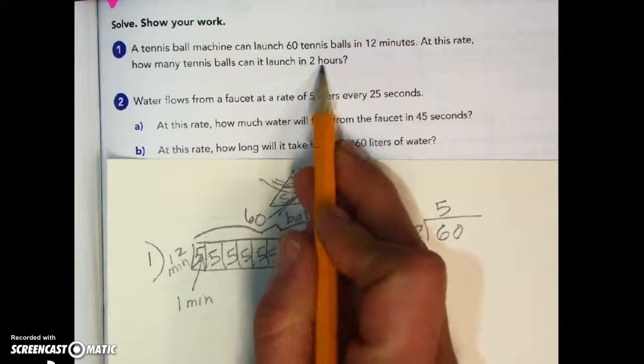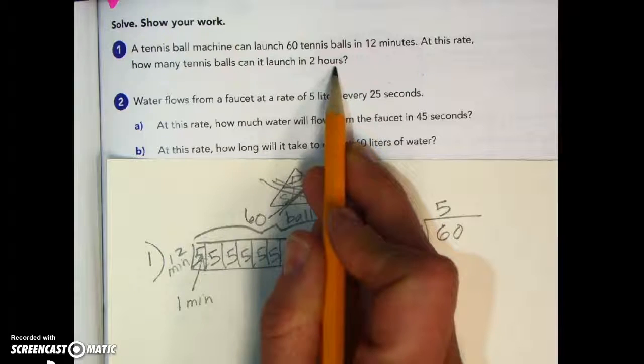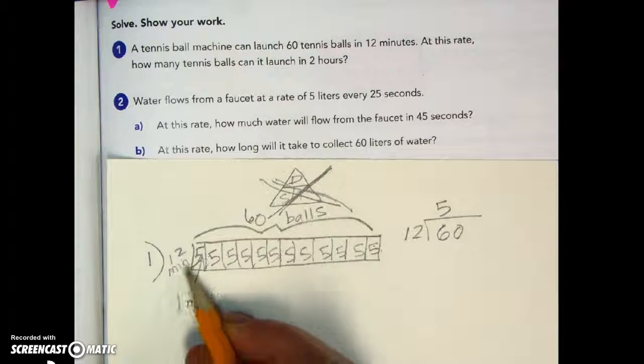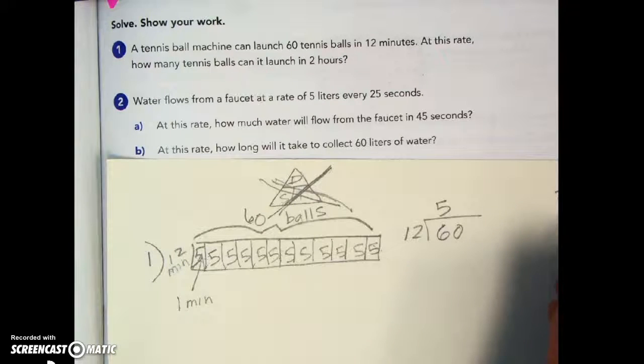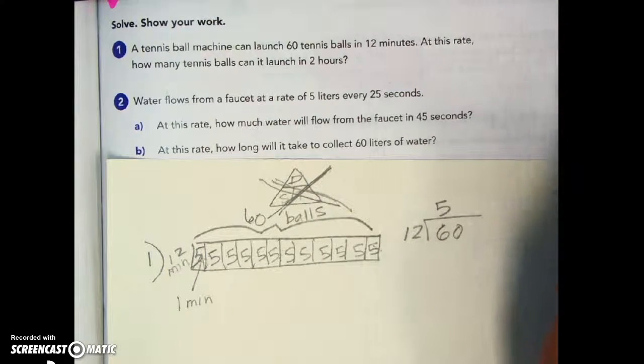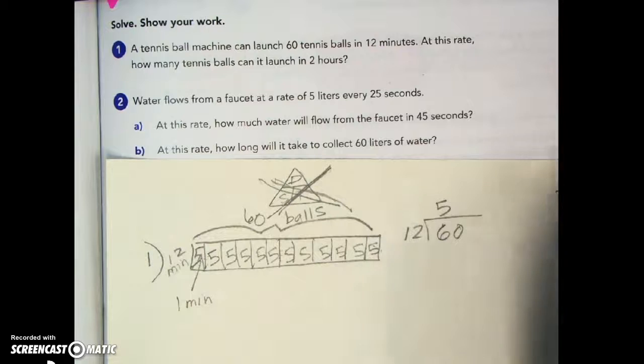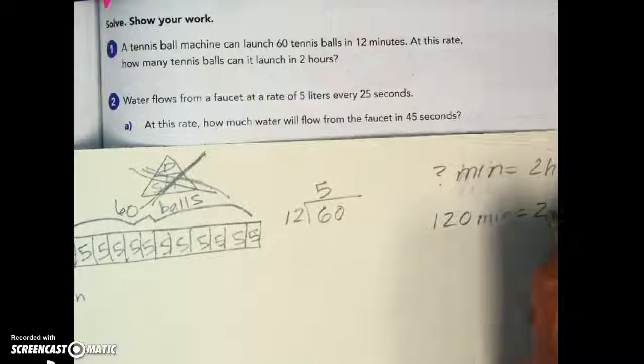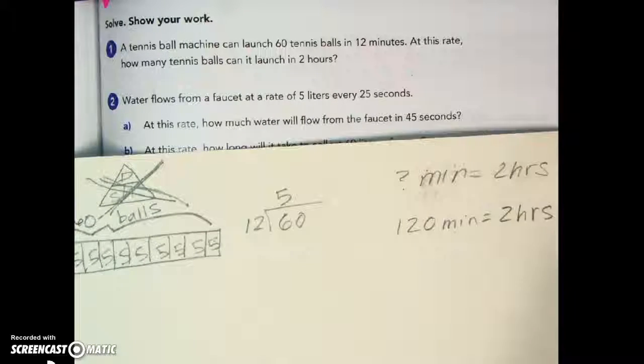The only problem is this is in hours this time, and this time is in minutes. I need to make them the same. So I say how many minutes is equal to 2 hours? How many minutes is equal to 2 hours, so that we're working with both minutes? And that is actually 120 minutes is equal to 2 hours. I'm going to move that over there.